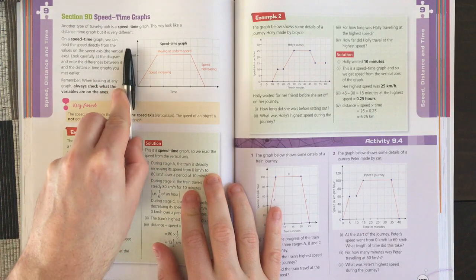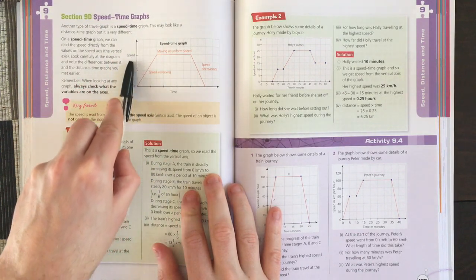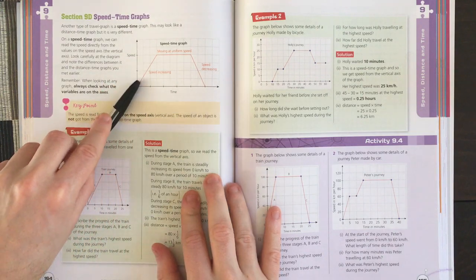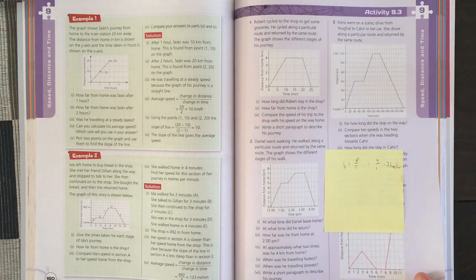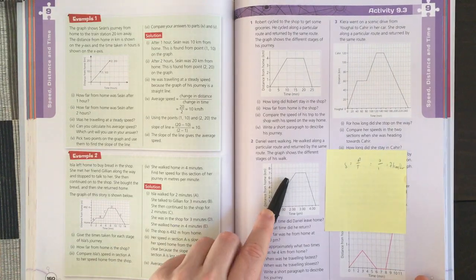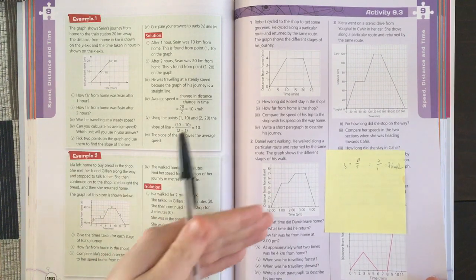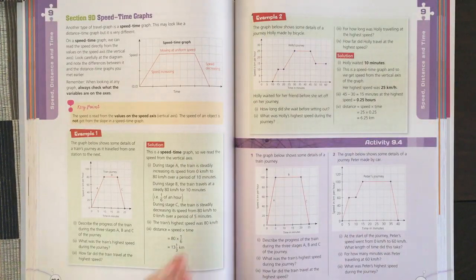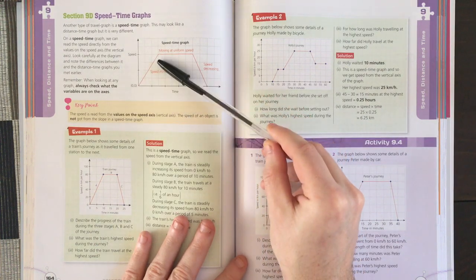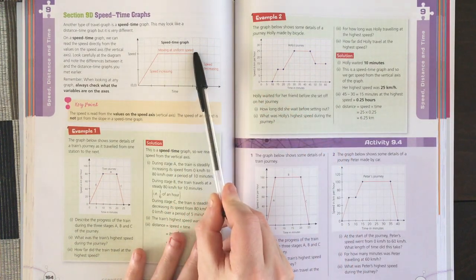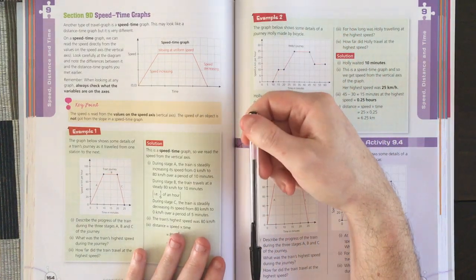So speed is on the vertical y-axis. So if the line is going up, it means the speed is going up. So your speed is increasing. All right, so on these distance ones, it meant distance was increasing, and the straight line meant speed was constant, it was staying the same. These ones are different, okay? Speed is increasing because it's speed here. When it goes down then, opposite, speed is decreasing, all right?